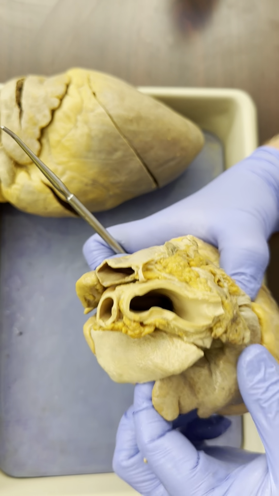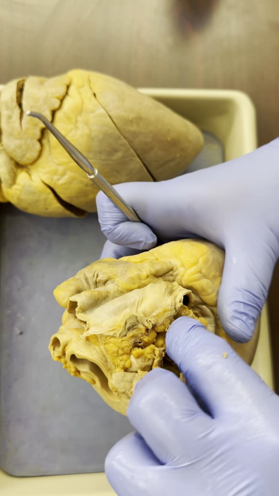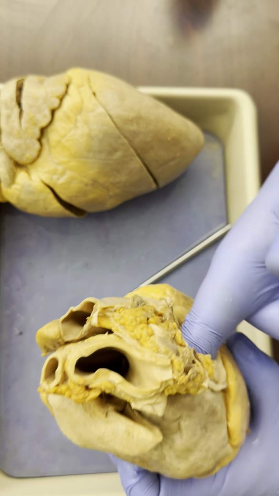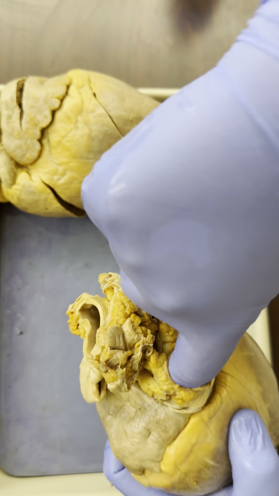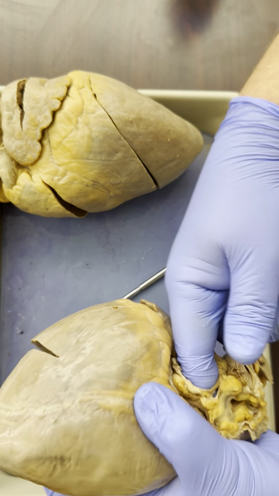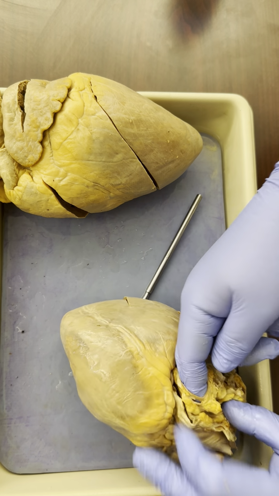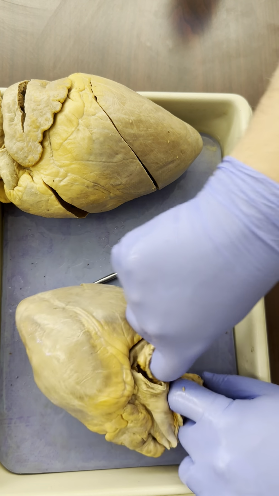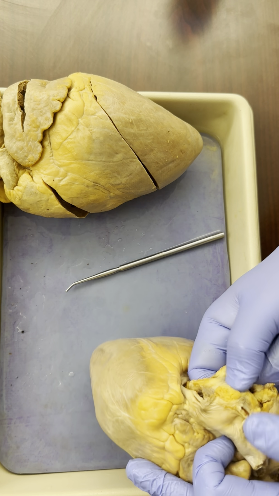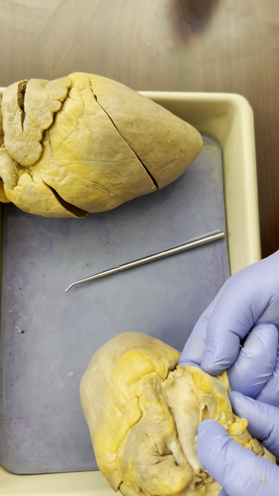Over on the left side, here's the left atrium. See if we can figure out what goes into the left atrium now. Here's one that goes into the left atrium. If I hook my finger around to see where it comes out, it's not quite going to, but there's this vessel right here.